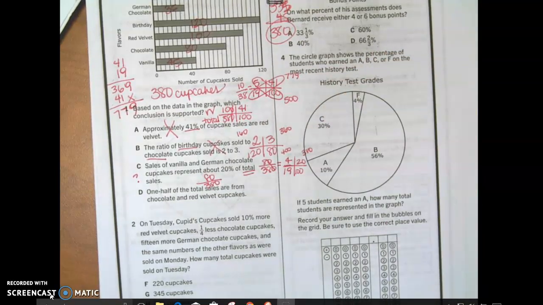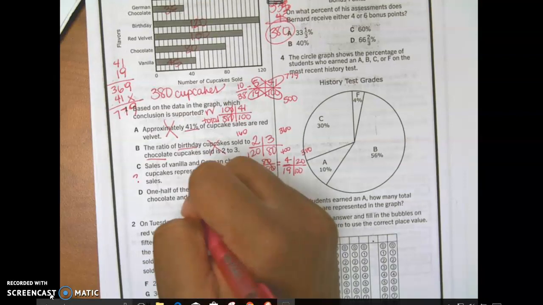Let's see what they're talking about on letter D. Half of the total sales are from chocolate and red velvet. How much is chocolate? How much is red velvet? 100 and 120. If I combine those, I get 220 out of what?